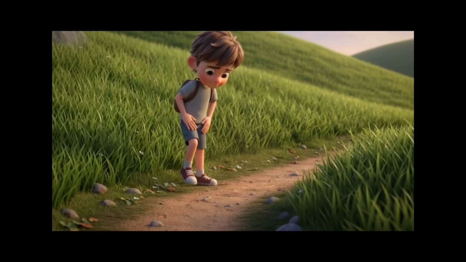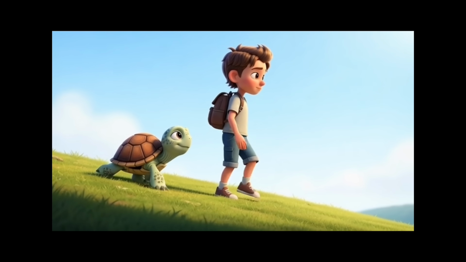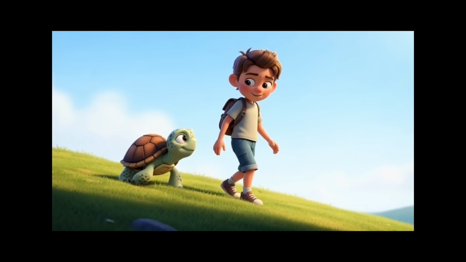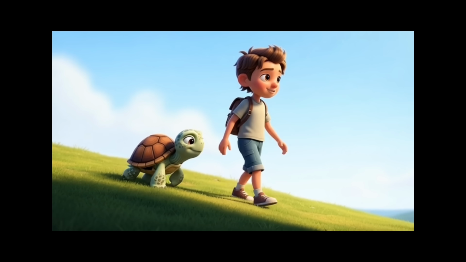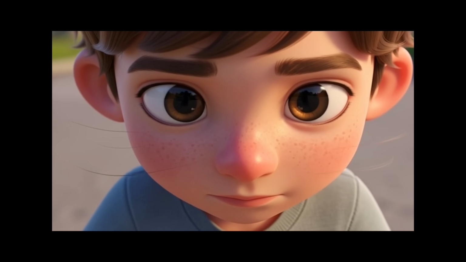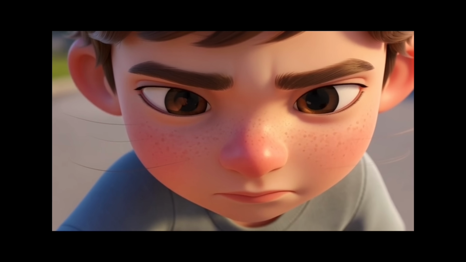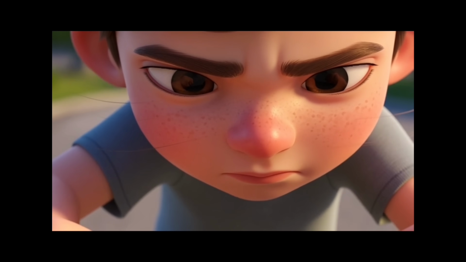Milo stood up and brushed the dirt from his knees. He decided to try again, but this time he focused on steady steps instead of speed. He climbed without rushing, breathing deeply, paying attention to each move.